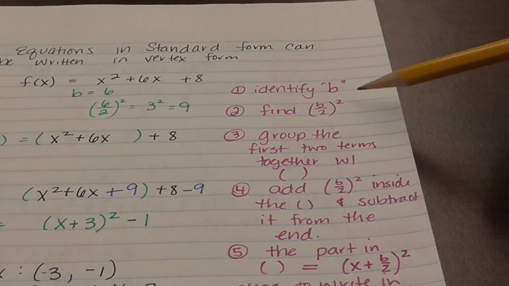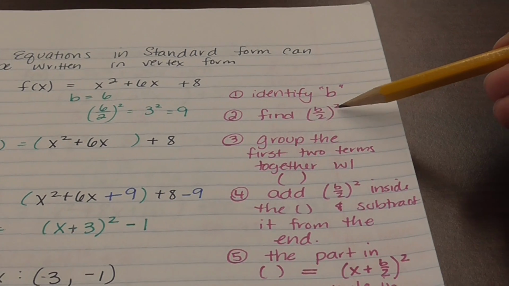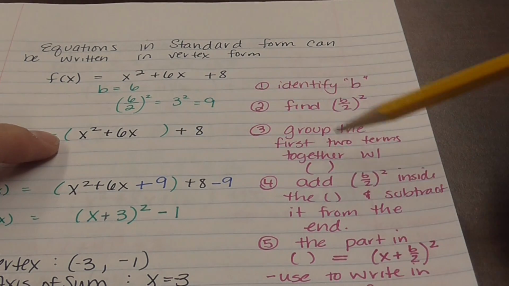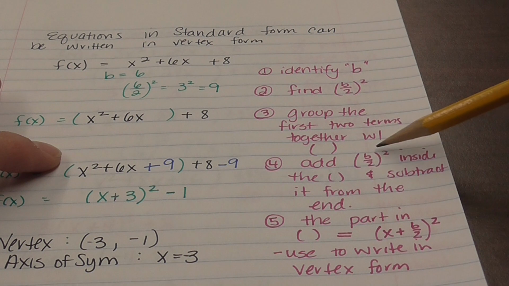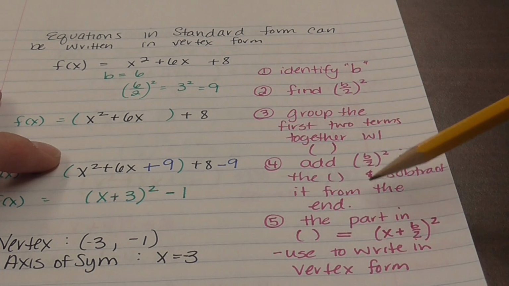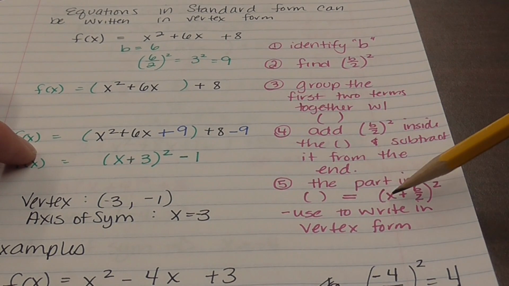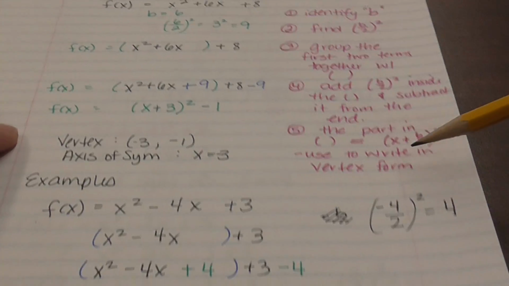So over here in the steps I said to identify the b, figure out what b divided by 2 squared is, group the first two terms together with parentheses, so I just stuck parentheses around them. I'm going to add in that number I got when I did the b divided by 2 squared inside the parentheses and subtract it from the end. And then the part in the parentheses is my x plus b divided by 2, that whole sum squared. And I use that to write vertex form.